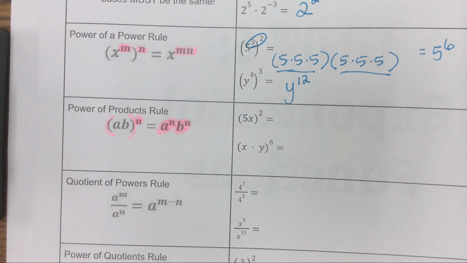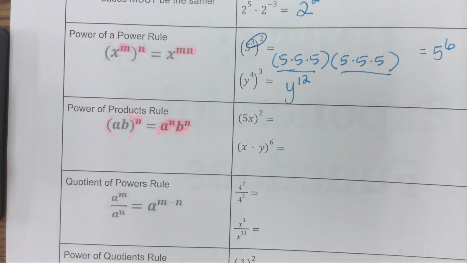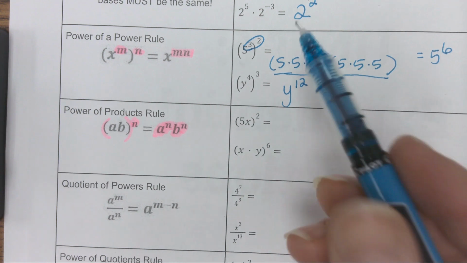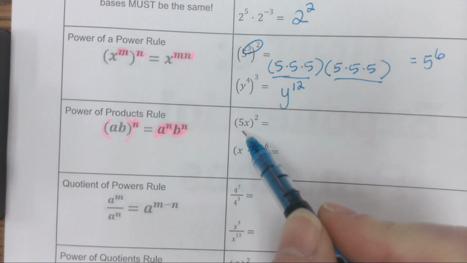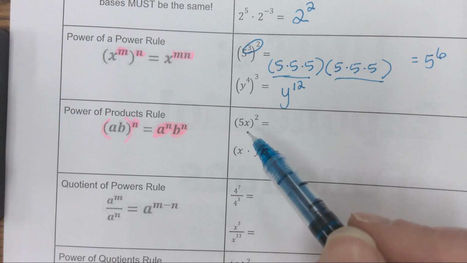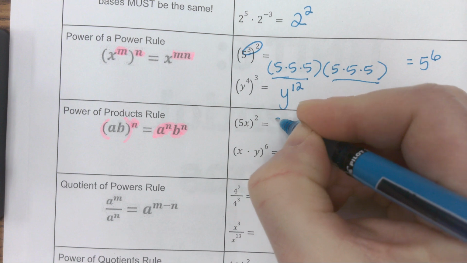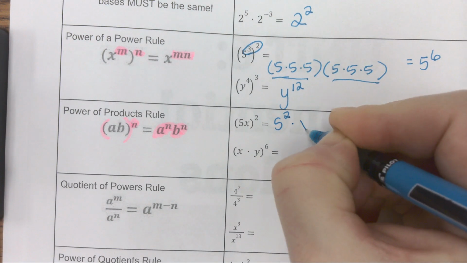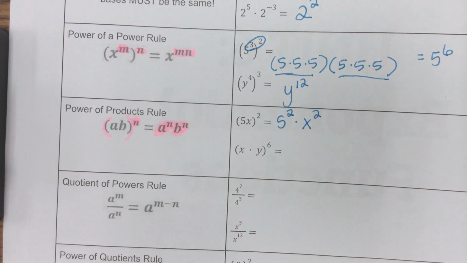Okay? All right. So in other words, 5x in parentheses squared, and this is a really common mistake. Students write 5x squared. But it's not. It's 5 squared times x squared. What is 5 squared? 25.